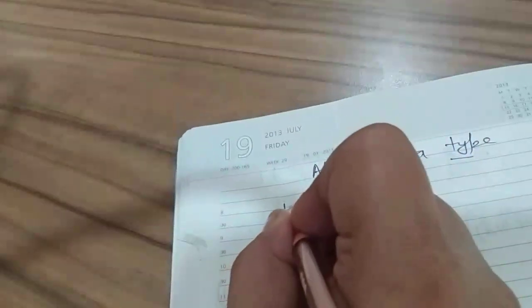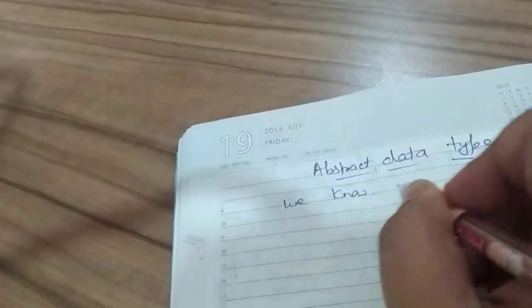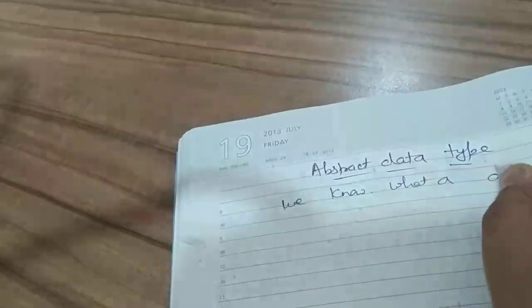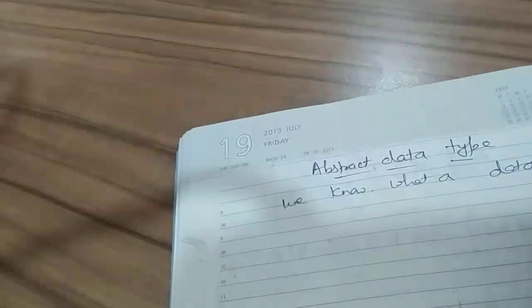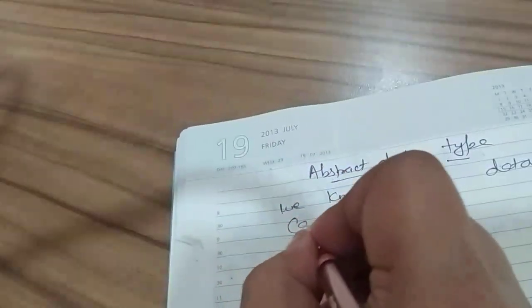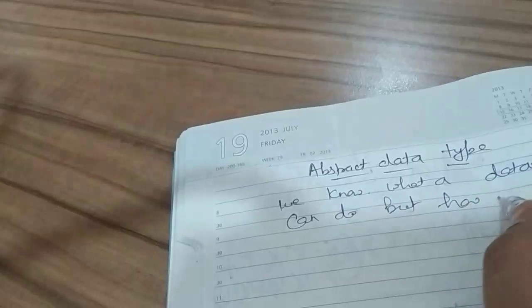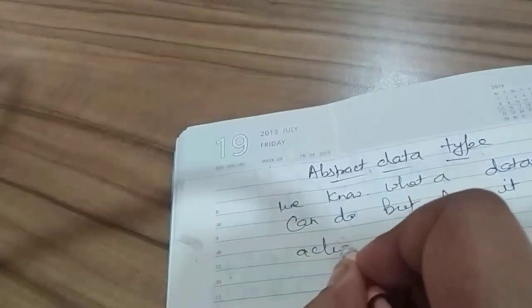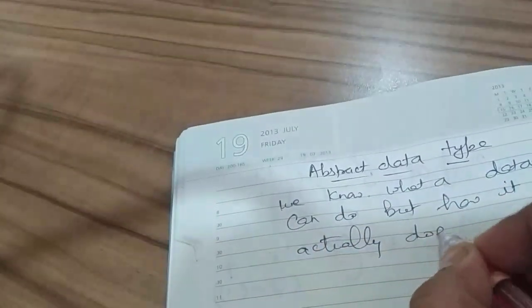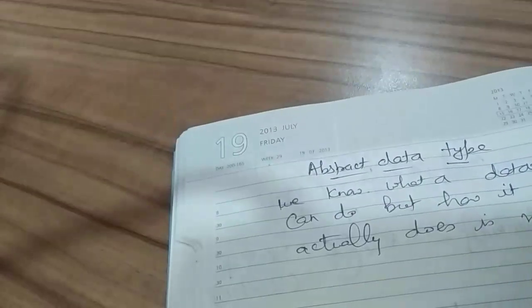So we know what a specific data type can do, but how it actually does it is not known.